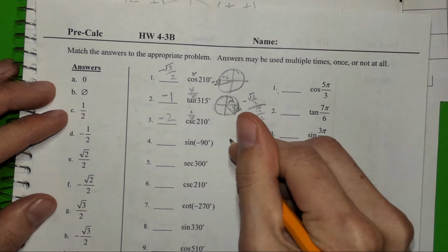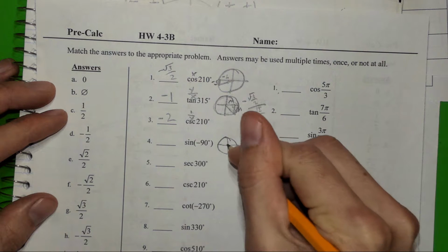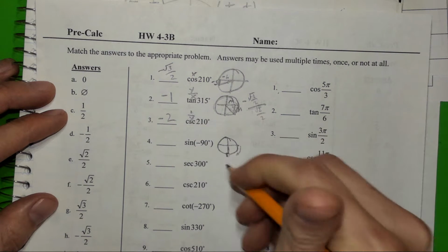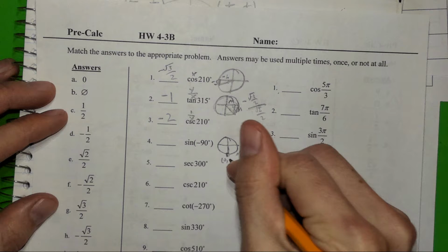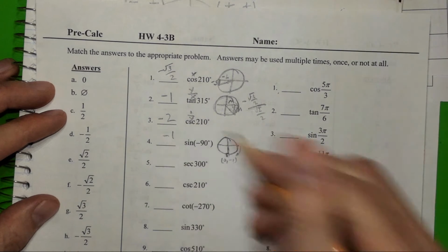Sine of negative 90. Remember, a negative angle means we go clockwise. So negative 90 is right there. That's the point 0, negative 1. Sine is the y value, so it's negative 1.